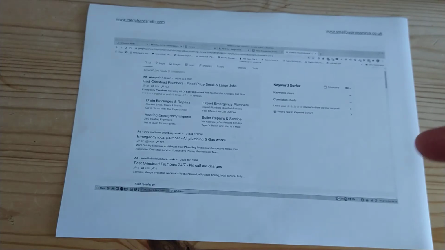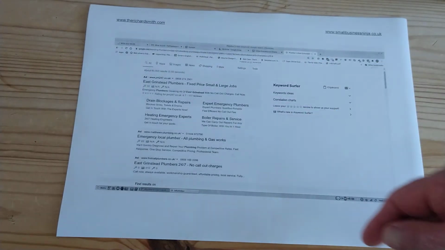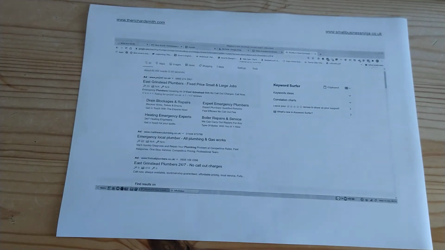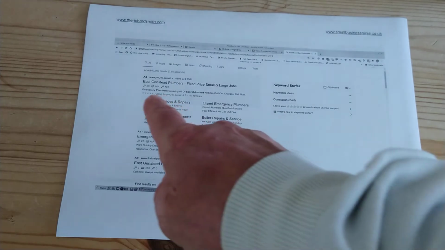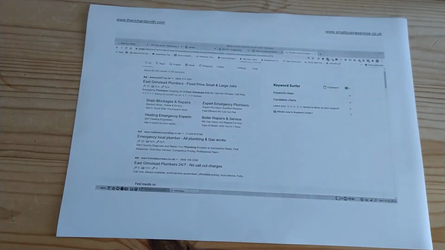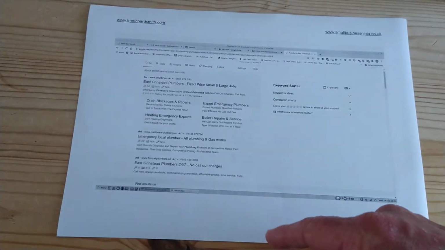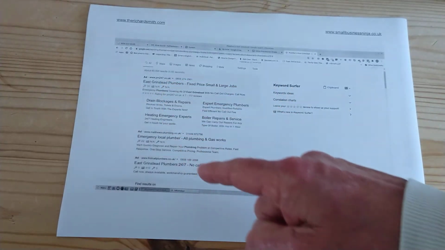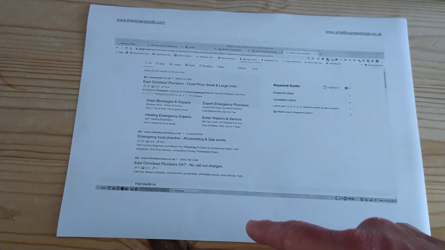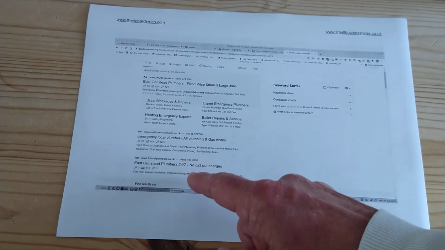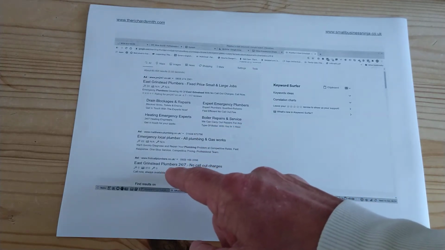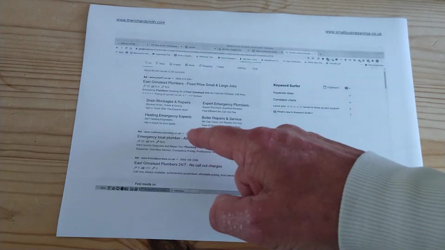This morning I did a search for plumber in East Grinstead, and ignore this box over here, which just tells me the numbers of keywords and services; it's a tool I use for my own purposes. Over here you will see a normal Google listing for plumber in East Grinstead, and up here you can see some adverts for a firm called PM247 and Matthews Plumbing, based in Haywards Heath. Find a local plumber. That's a lead generation expert, I think.